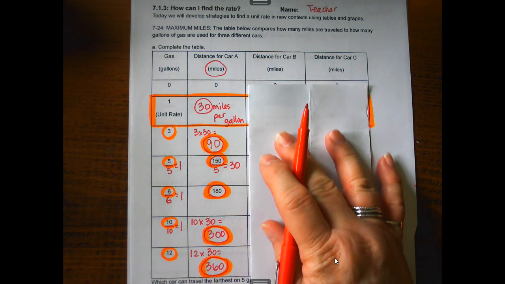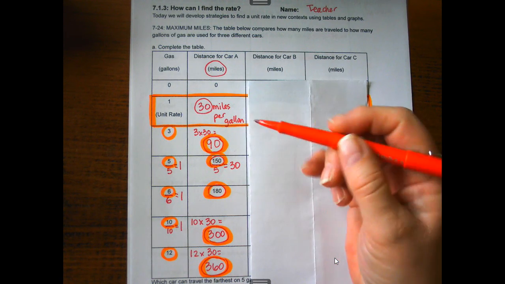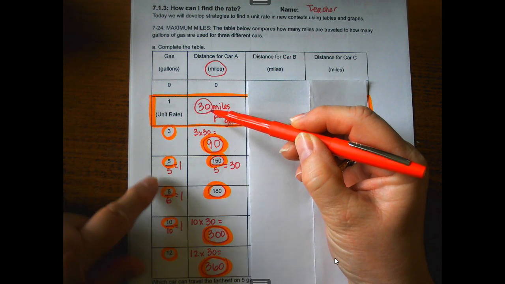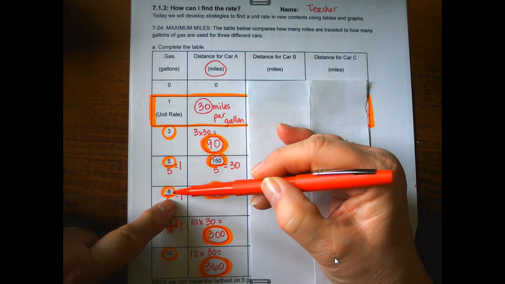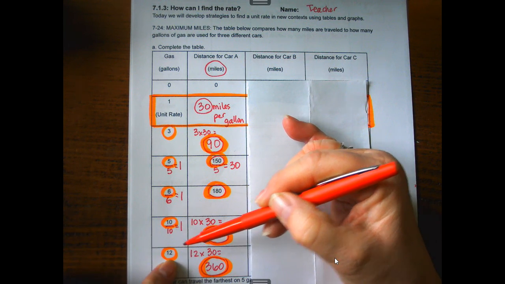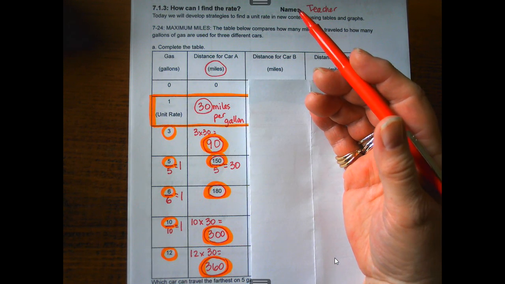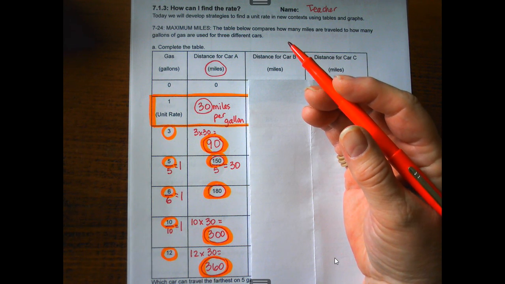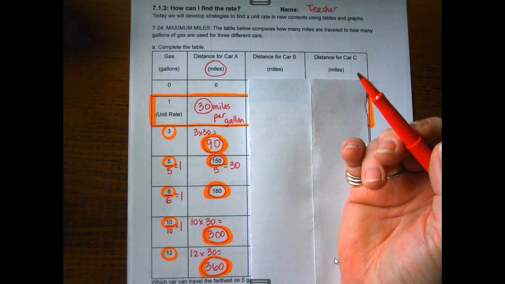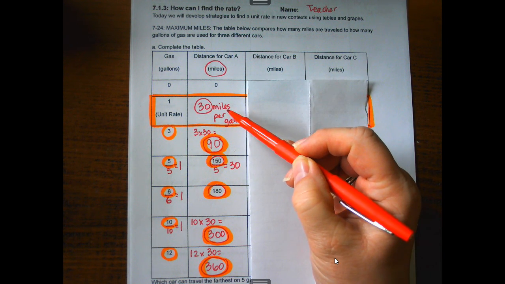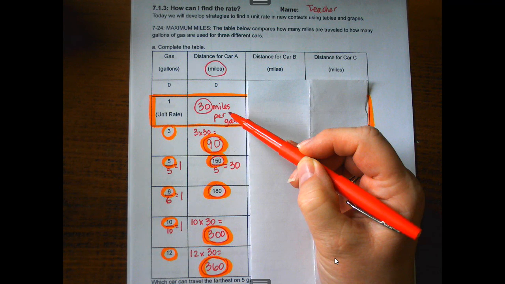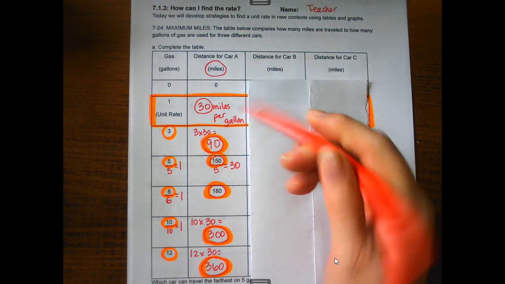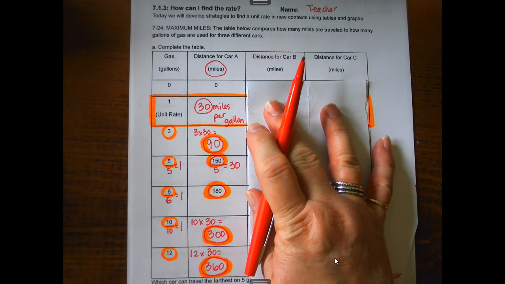We're going to be focusing in just a real quick review on how I filled out the remainder of this table. I took my unit rate, which was 30, and I multiplied it by how much gas I had. I could take any amount of gas, like 3.5 gallons or 13 gallons or 7 gallons. And as long as I knew how much gas I had and how many miles per gallon my car could travel, I can always figure out the distance, just like you did in science class when you did your labs with Mrs.